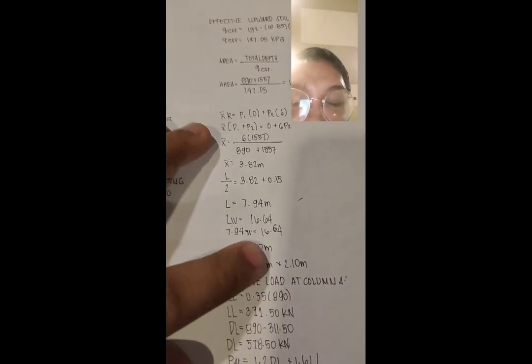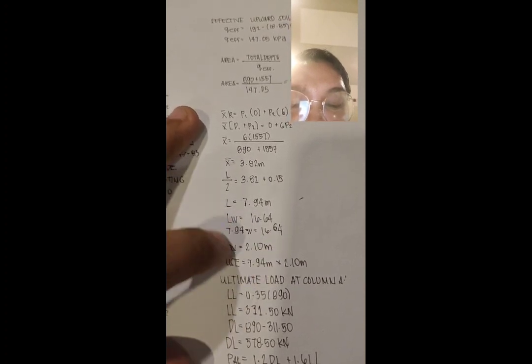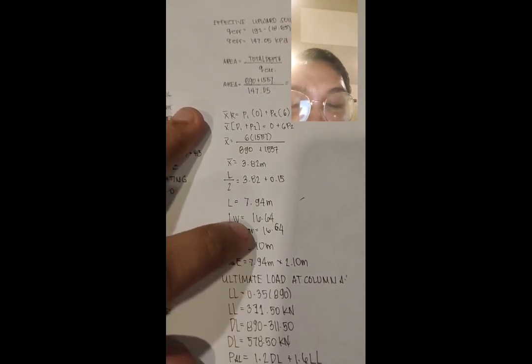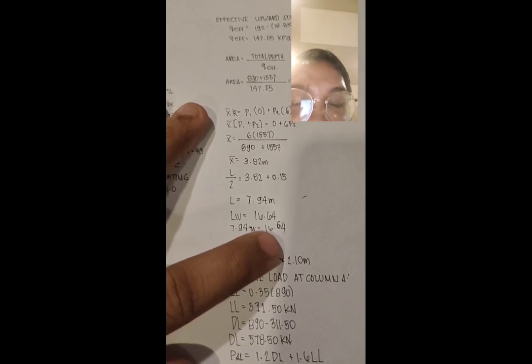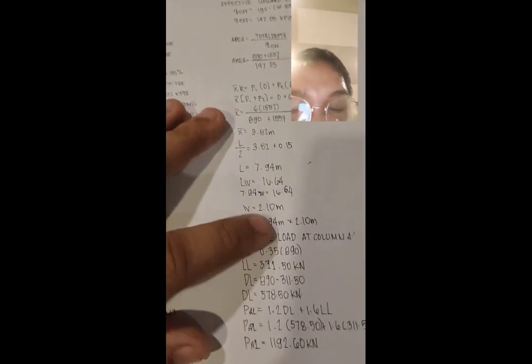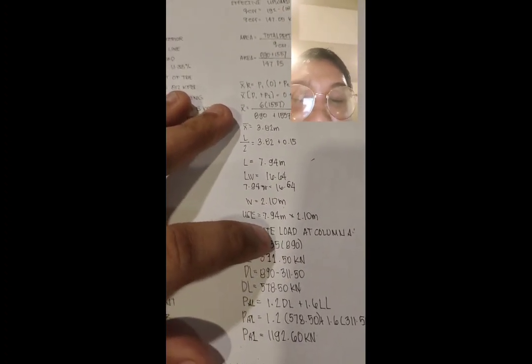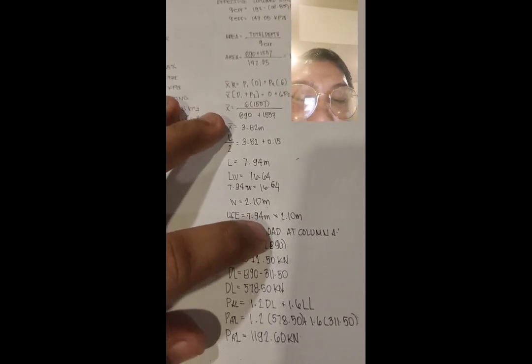Ngayon, LW is equal to 16.64. So, we have the value of L. Meron tayong L. So, 7.94. LW is equals to 16.64. Ang makukuha nating value ng W is 2.10 meters. Use 7.94 by 2.10 meters.